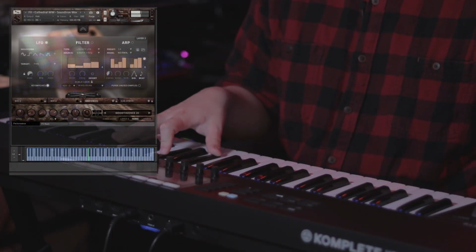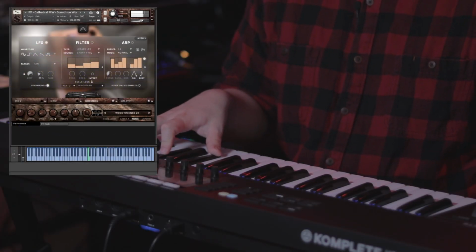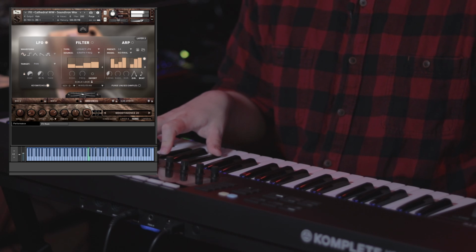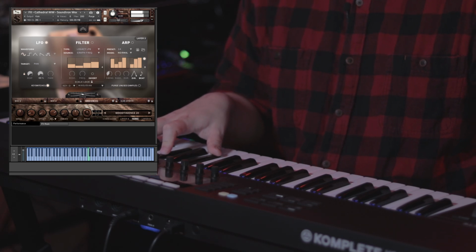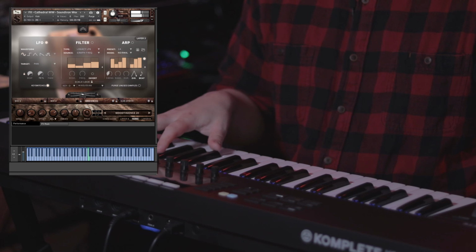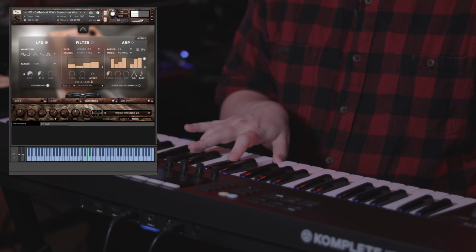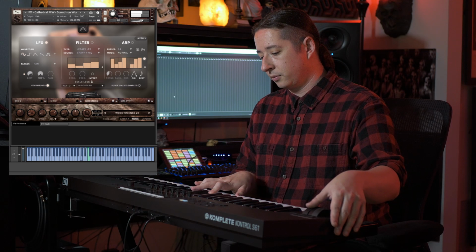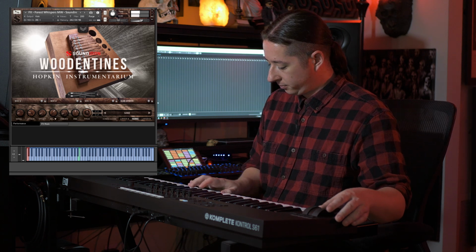So as you can see for this effects preset, you start to hear some really cool LFO and filtering going on. So that's a fun one. It's called Cathedral. It sounds almost like this weird spacey organ or something. This effects preset's called Forest Whisper.